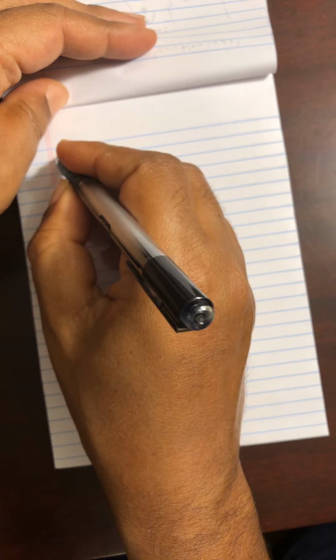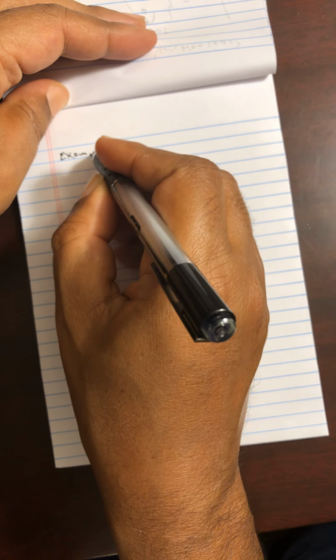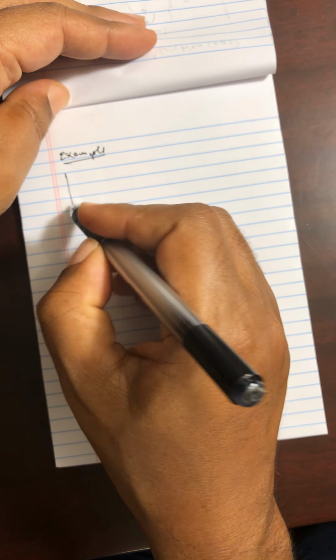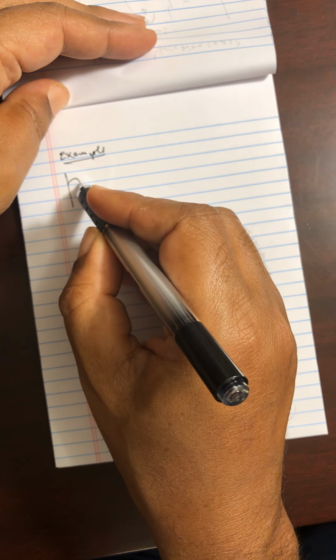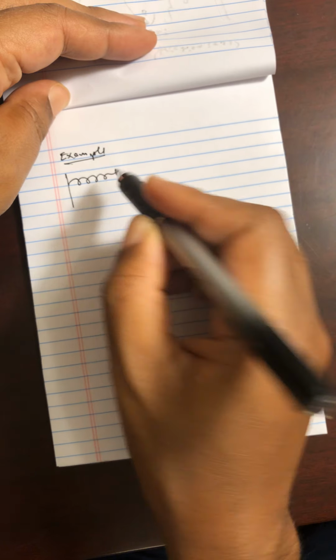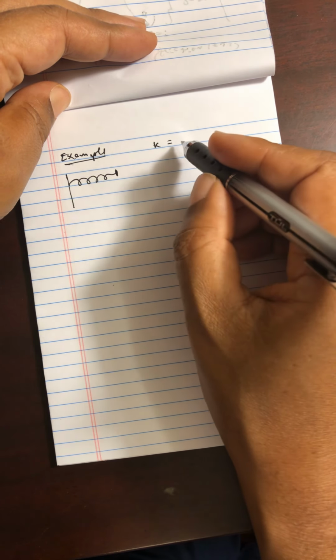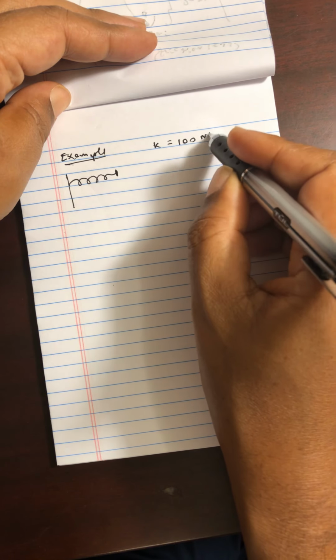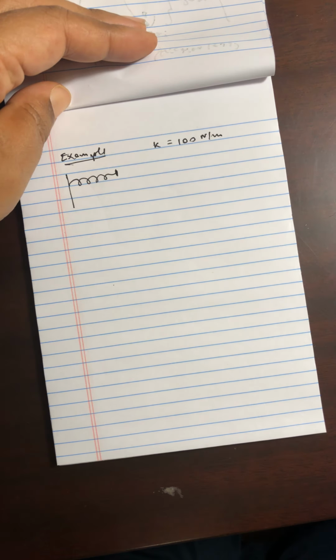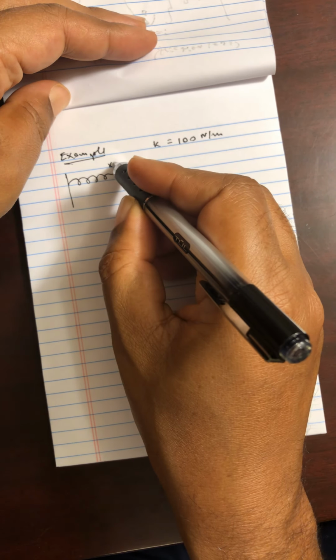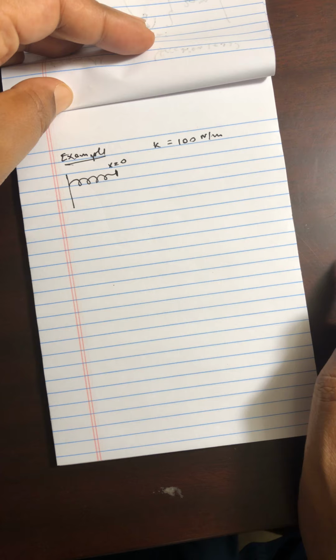Now let's look at problems that have to do with a spring. For example, suppose we have a spring over here. Let's say this is the relaxed position of the spring, and let's say its spring constant is maybe 100 Newton per meter. So this is the relaxed position, that is, no extension, no compression.